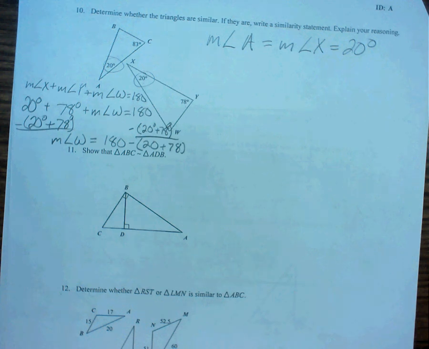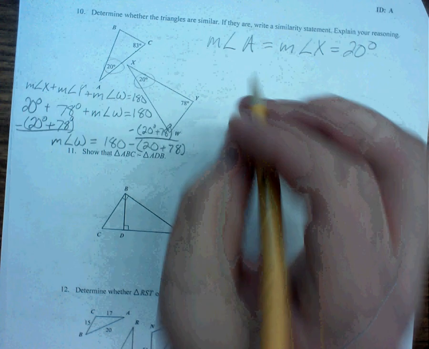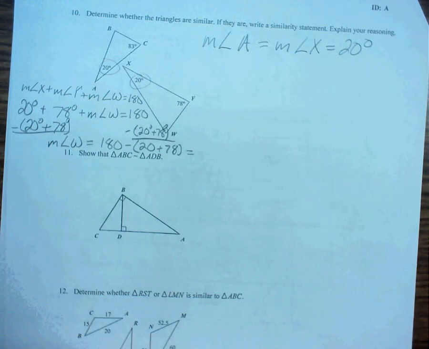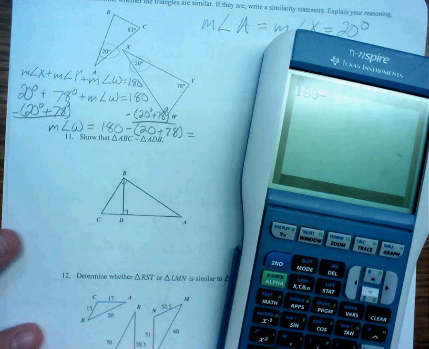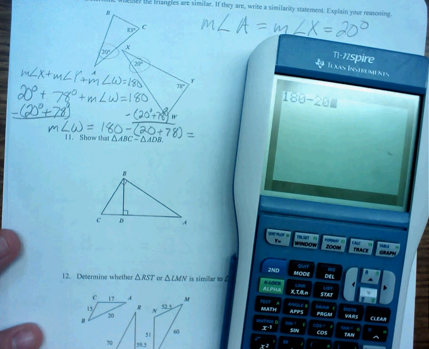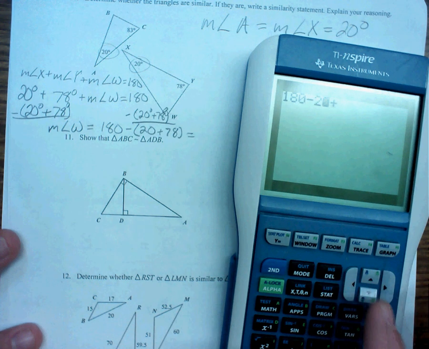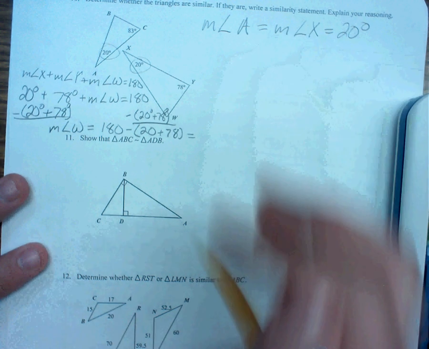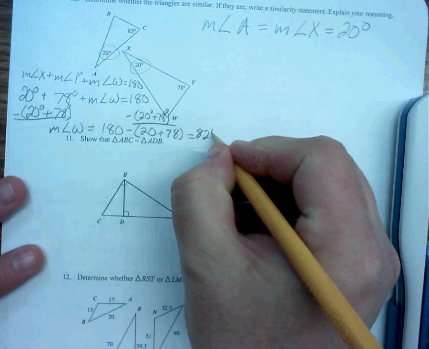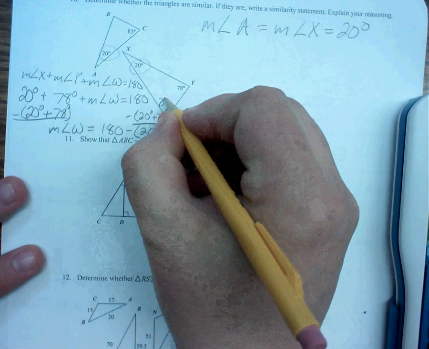I'm recording. Thank you. So anyways, the measure of this, let's figure out what that is. 180 minus 20 plus, oops, you've got to put it in parentheses. 20 plus 78. Yeah, you're right, but I just want to make sure, okay? 82 is the answer. So that means that the measure of W, this right here, is 82 degrees.